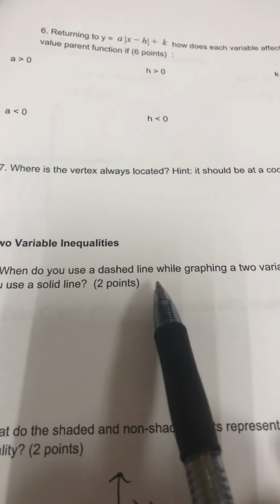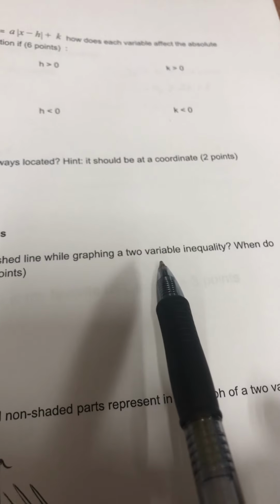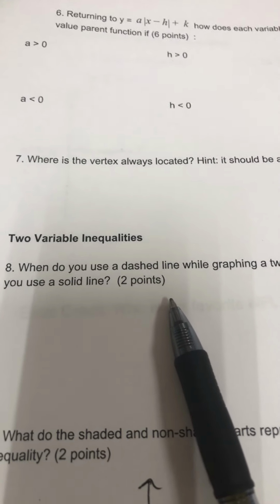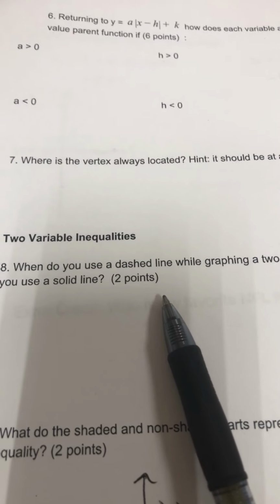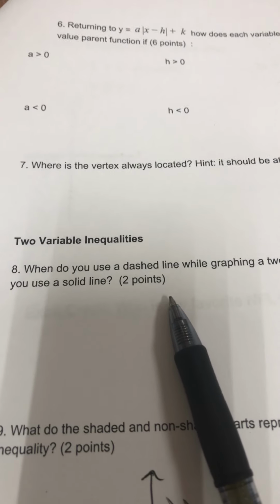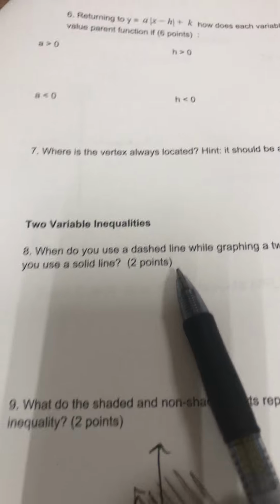Number 8, when do you use a dashed line when graphing two variable inequalities, and when do you use a solid line? One of them has to do with greater than or less than, and the other one has to do with greater than or equal to, less than or equal to. You're going to use that in your answer for number 8.